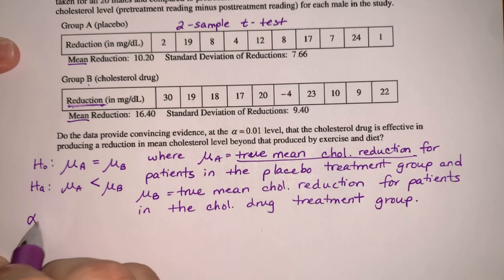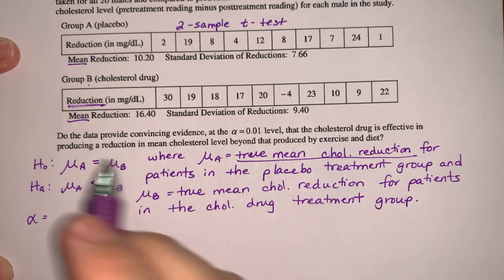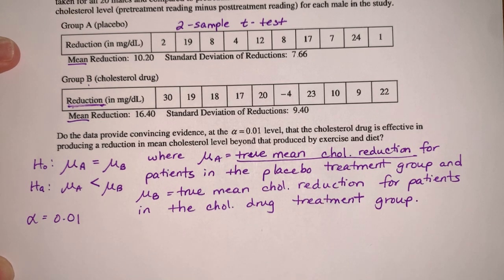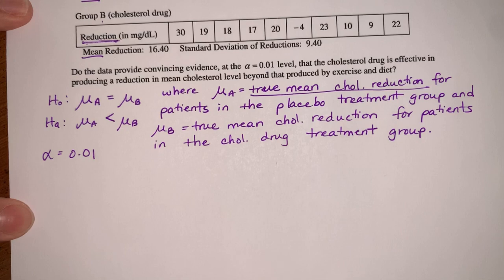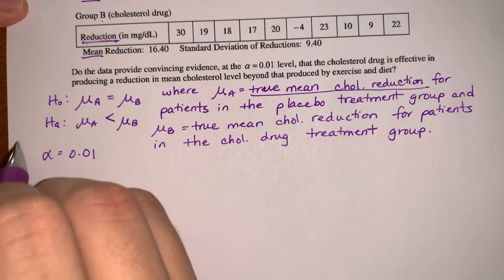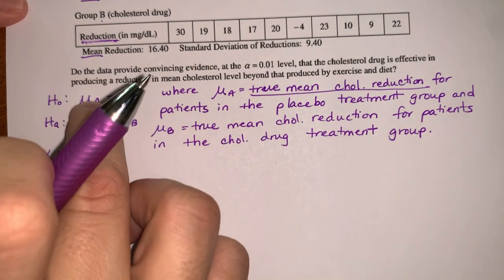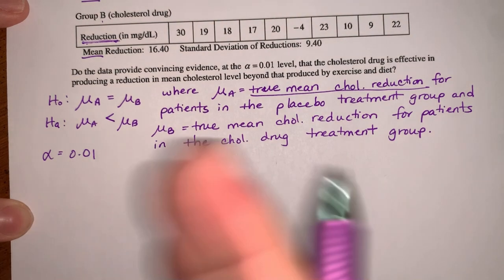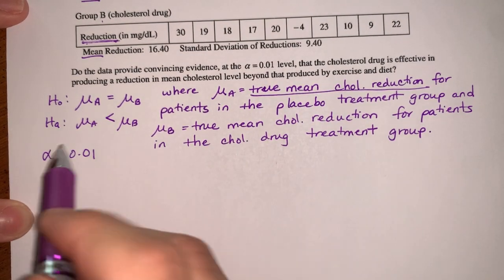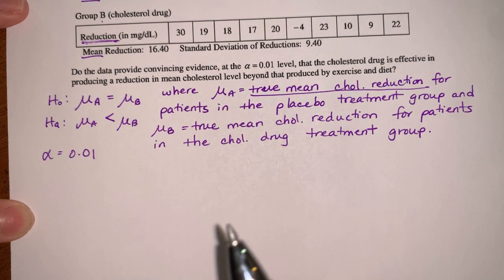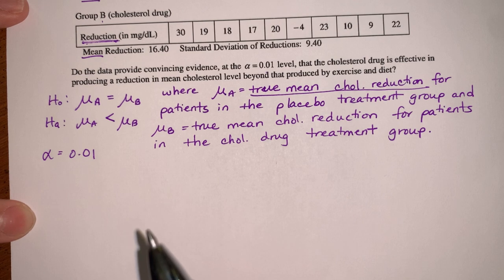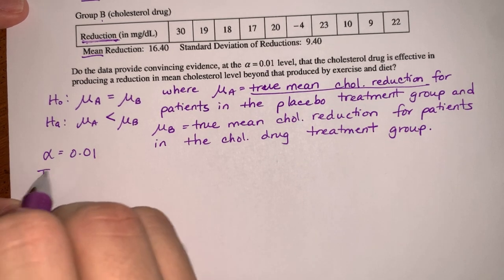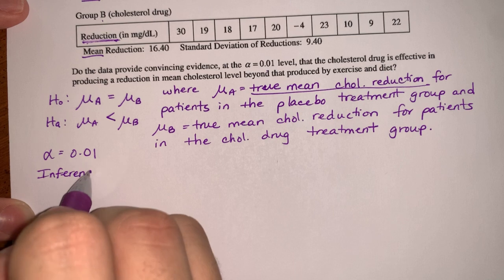Okay, we're using an alpha of 0.01. We're used to seeing 0.05, but this one's different. So alpha is 0.01. Okay, perfect. So we got our state, we define our hypotheses. Are you seeing a pattern here? It's the same thing every time. That's why these problems end up being easy, even though you guys are miserable doing the problems during class. So now we're gonna go ahead and do our inference method.